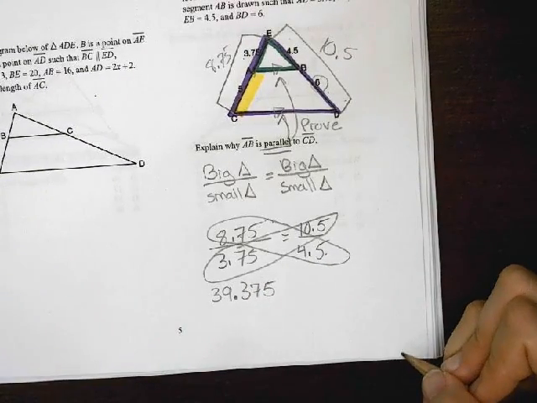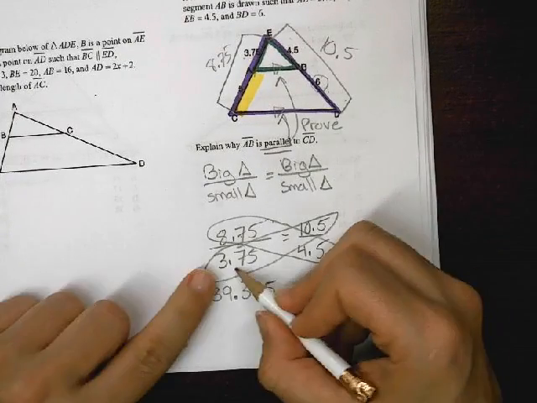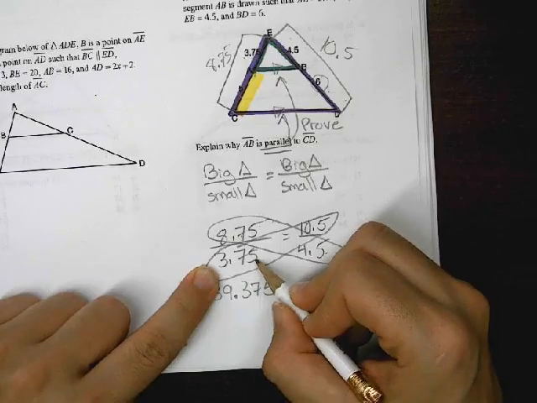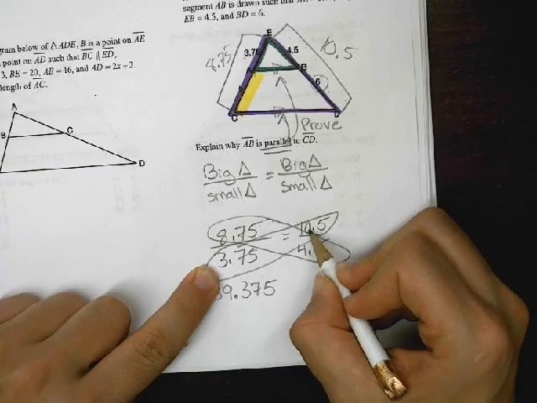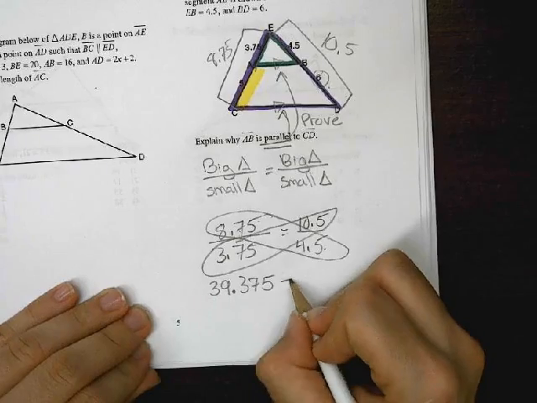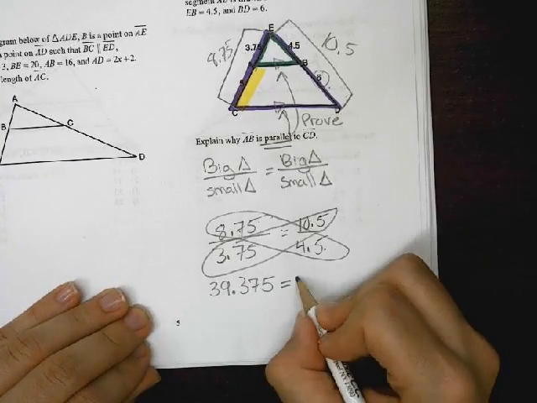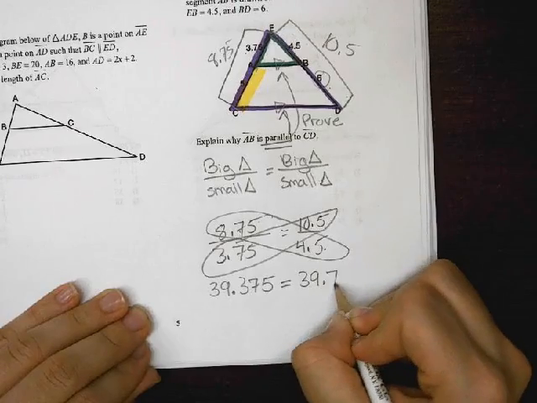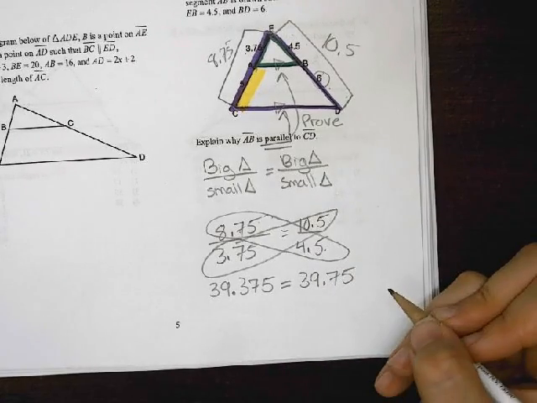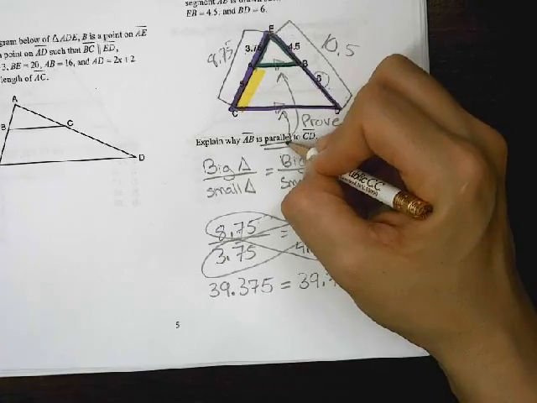You want to leave it as it is. Why? Because we're testing to see if they're equal. Now I do the other part. 3.75 times 10.5. What you'll notice is that you get the same thing. And should we? We should, because they're asking us to prove they're parallel.